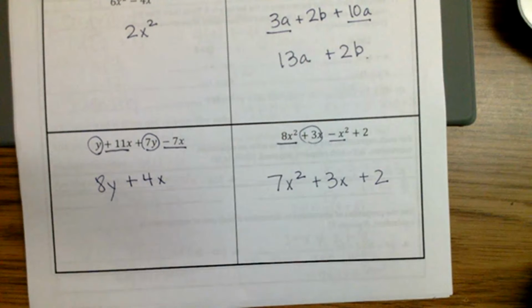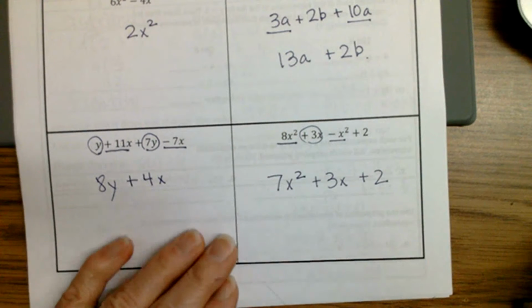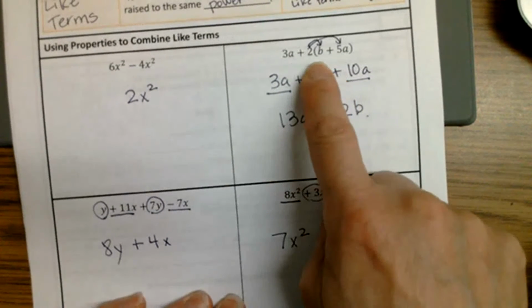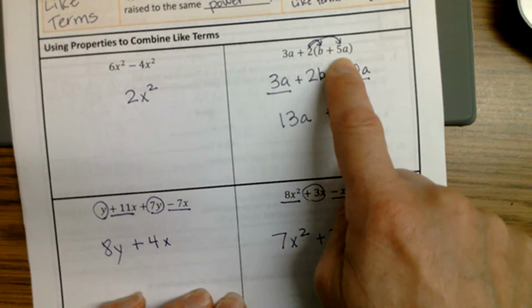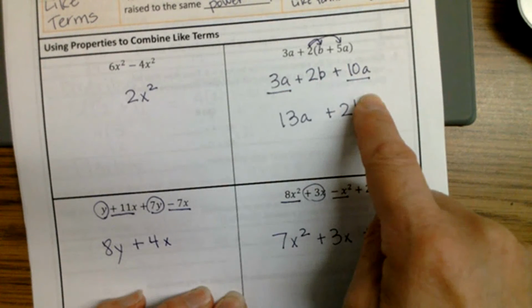So you're going to do a lot of practice on this because combining like terms is a very important skill, okay? This is lesson 10.3b, generating equivalent expressions using combining like terms. So remember, sometimes you'll have to distribute first and then combine like terms, okay?